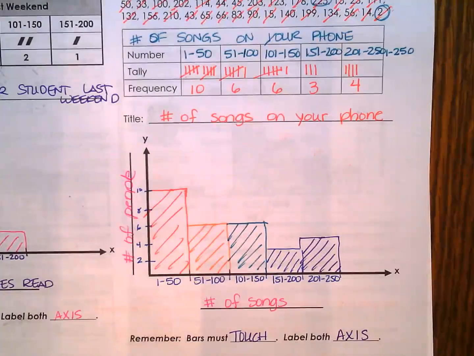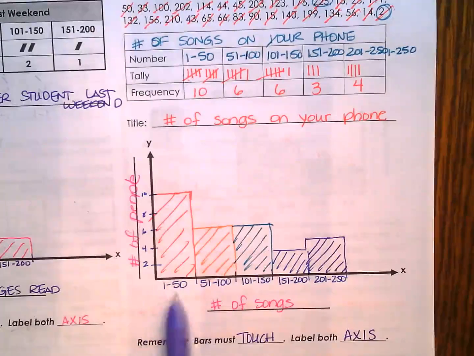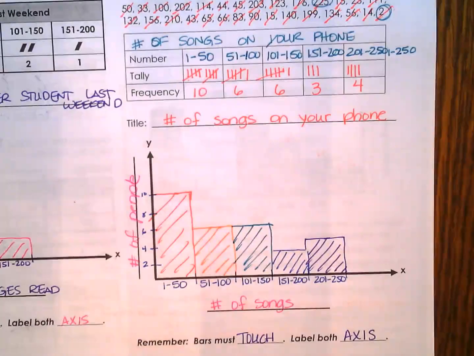Now, reading it is pretty easy. Where is the mode? The mode would be in the interval of 1 to 50. That was the most number of people chose something in that interval. We can't find a median or a mean here because we don't have all the specific data if you're just simply looking at the histogram.